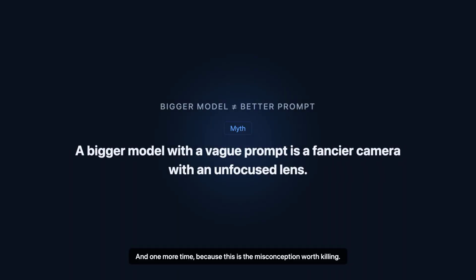And one more time, because this is the misconception worth killing. Swapping a bigger model into a vague prompt is like buying a fancier camera to fix blurry photos. The lens was fine, the sensor was fine. You never focused. A bigger model with the same vague instructions usually produces the same vague output, only it costs more per call. Fix the prompt first. If the prompt is genuinely disciplined and the output is still wrong, then talk about a different model.